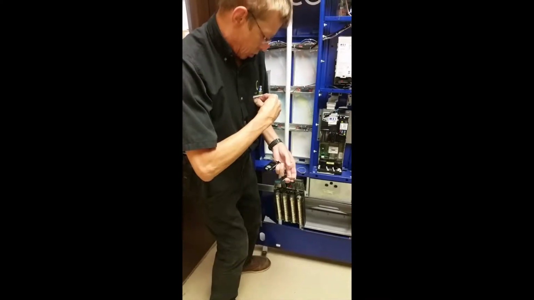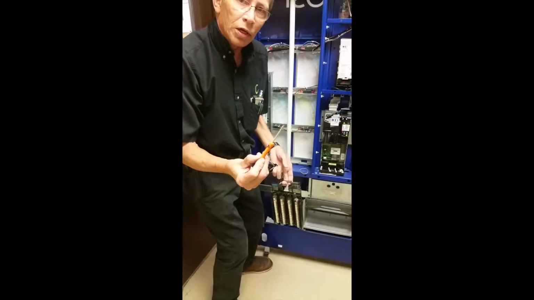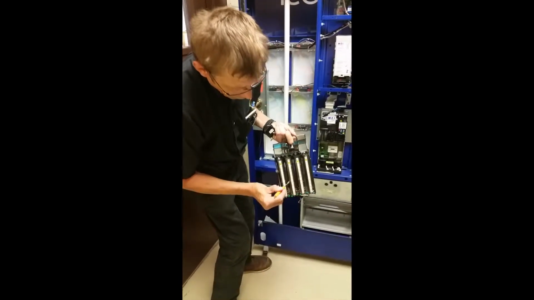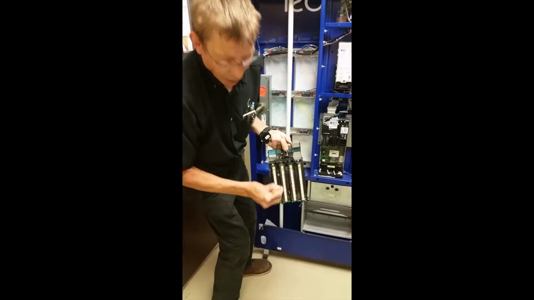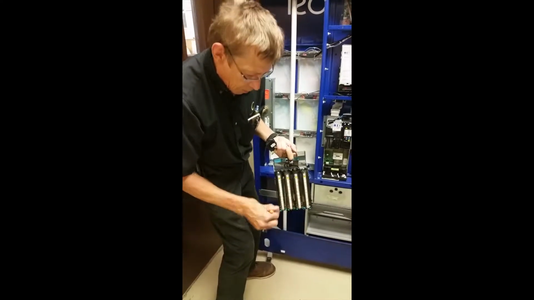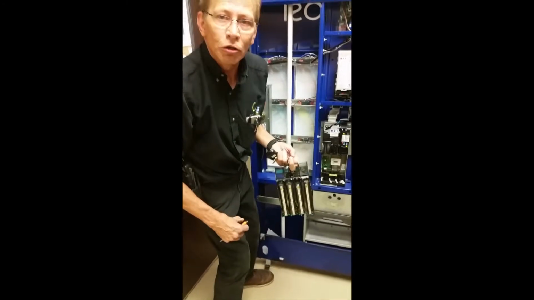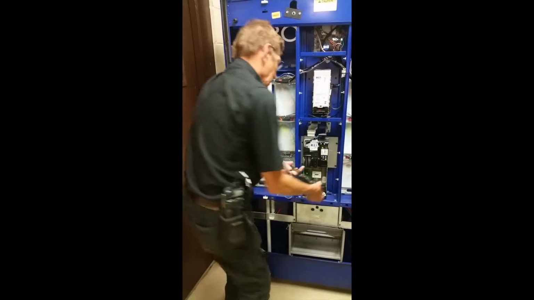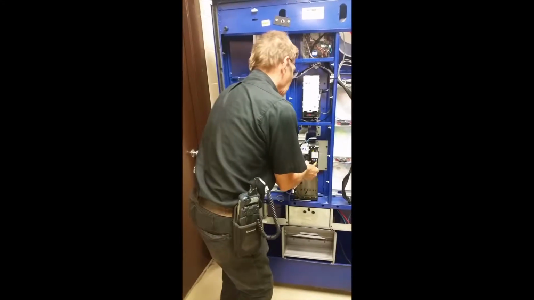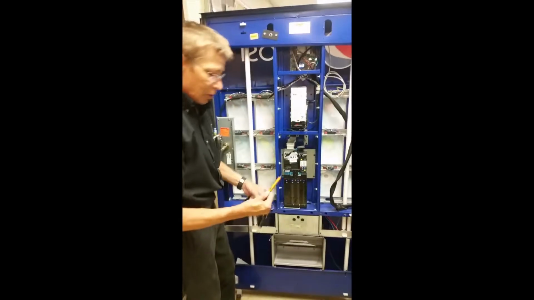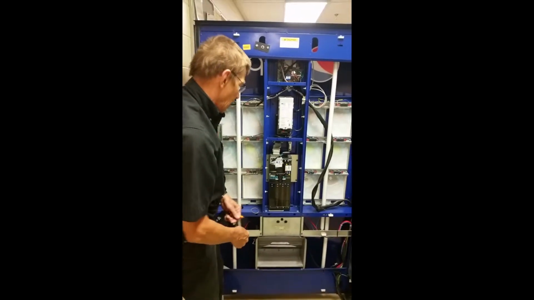Here's another little trick. You want to have one of these little screwdrivers, so you can get in these little holes in case the coin is standing up. Just get that screwdriver in there, give it a shake. It'll straighten out. A little screwdriver really comes in handy, so I'd suggest that you have one.